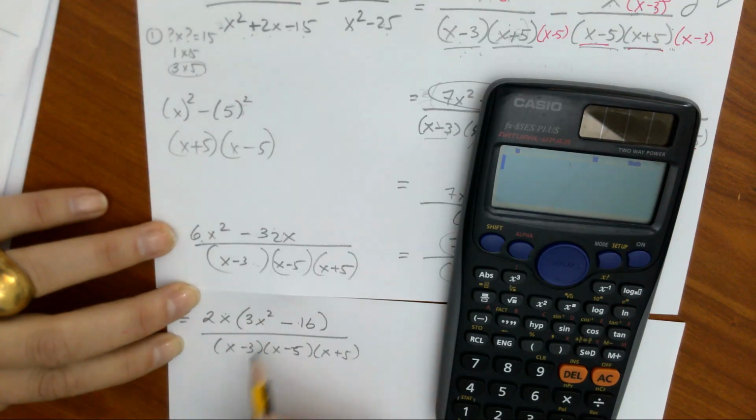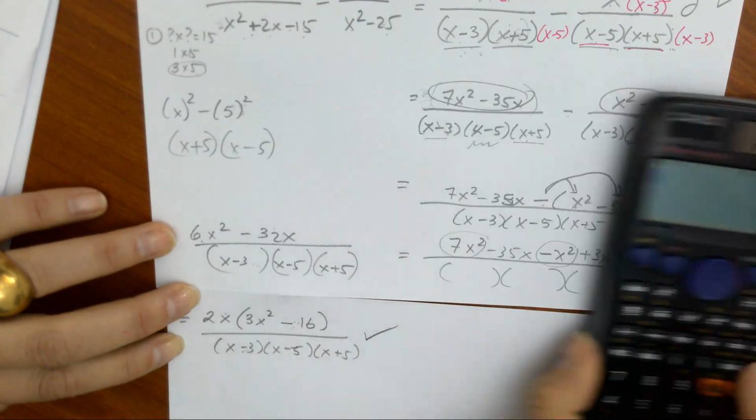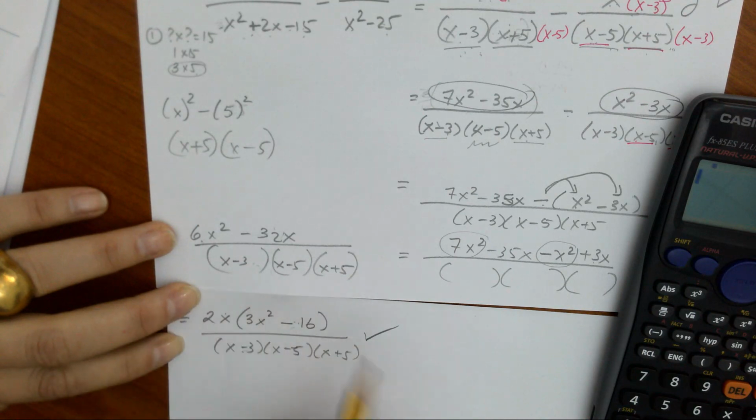So I can't cancel anything. I tried, so I'm done. Okay. I thought maybe if I pulled something out, I might get it looking like one of the bottom things, but I can't.